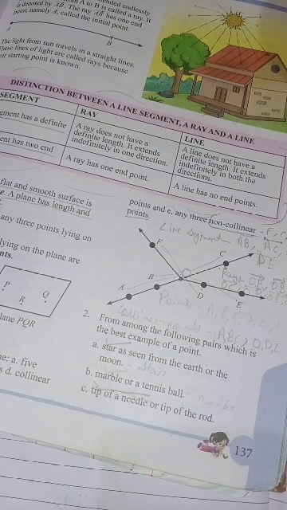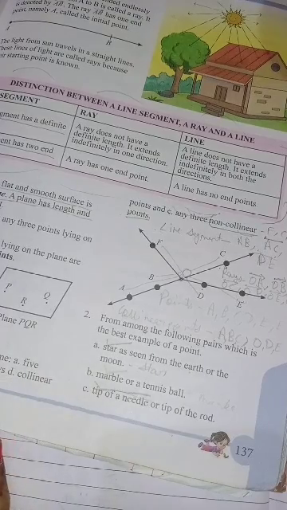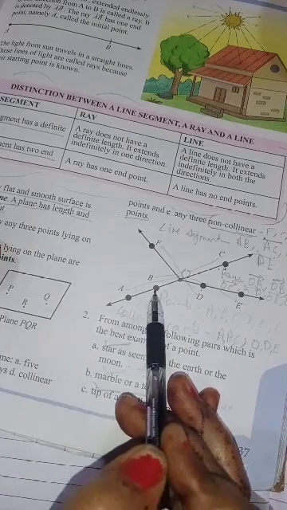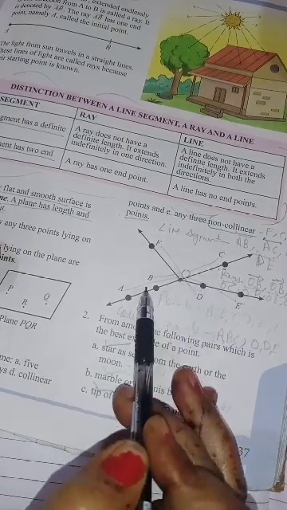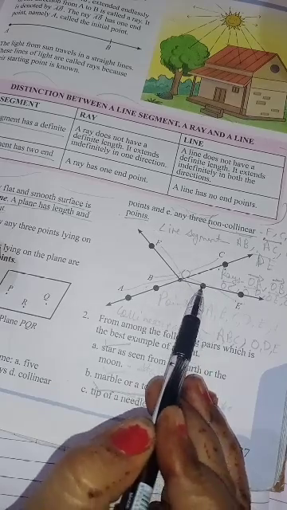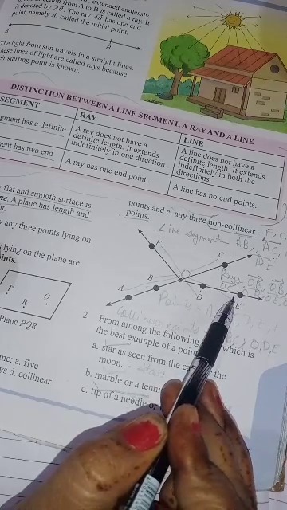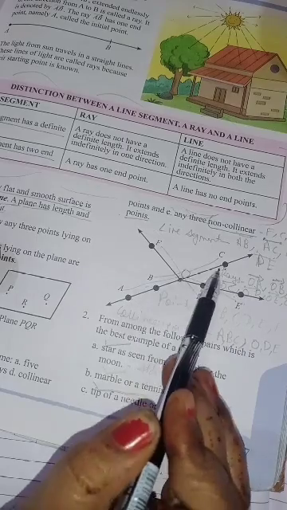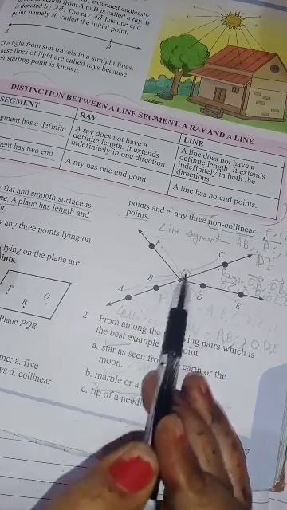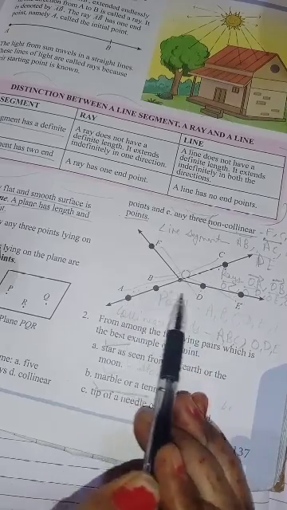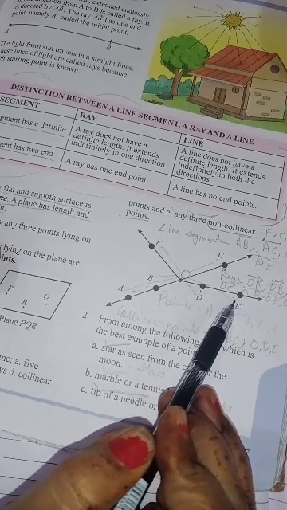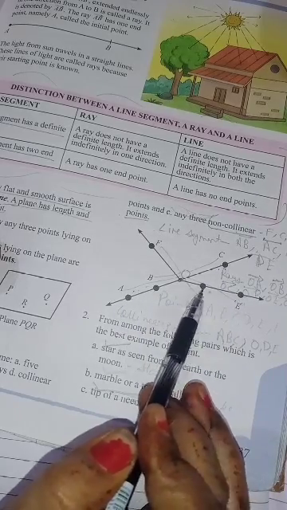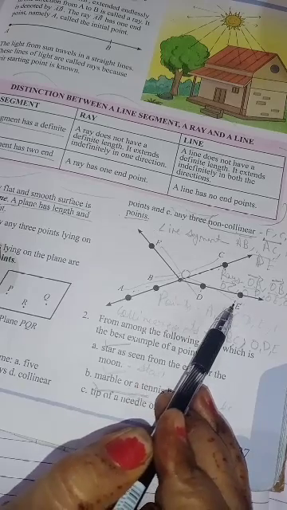Okay. Then in part B, what you have to give? Line segments. A line segment means one which has 2 endpoints. So what can be the line segments? AB will be a line segment. BC will be a line segment. DE will be a line segment. AC is also a line segment. DE is also a line segment. Okay, because in both cases they have 2 endpoints.